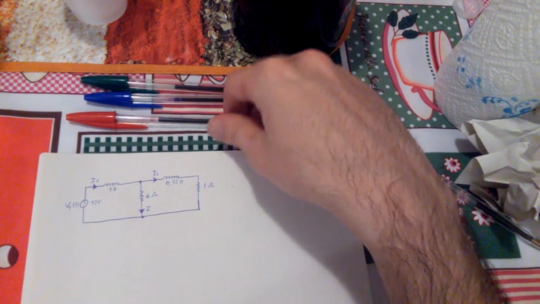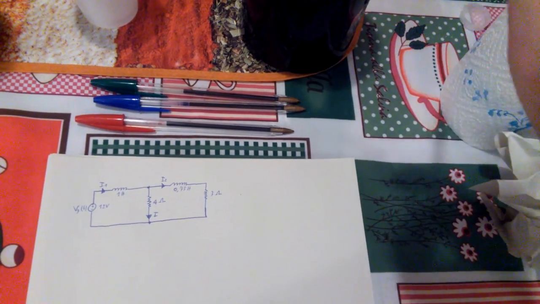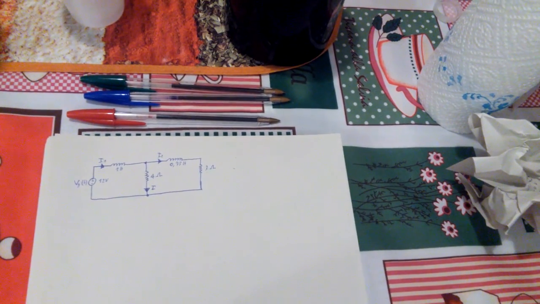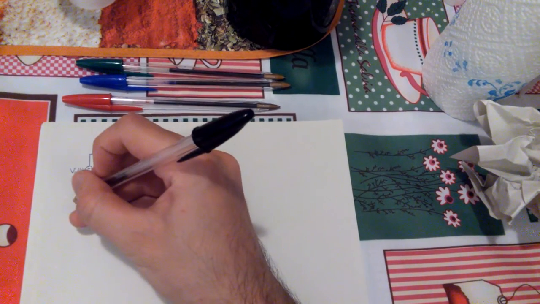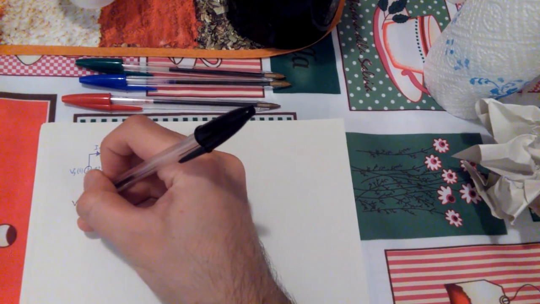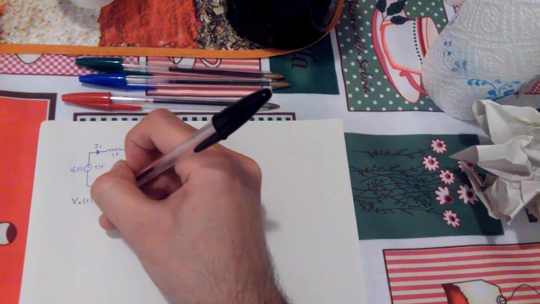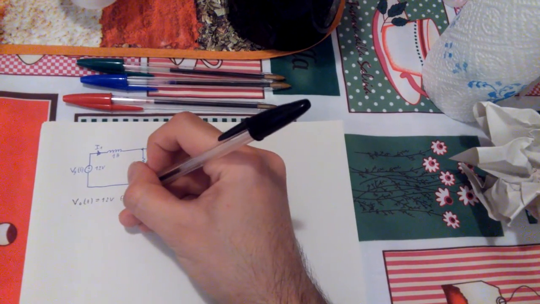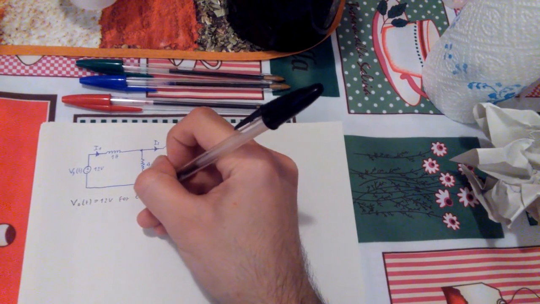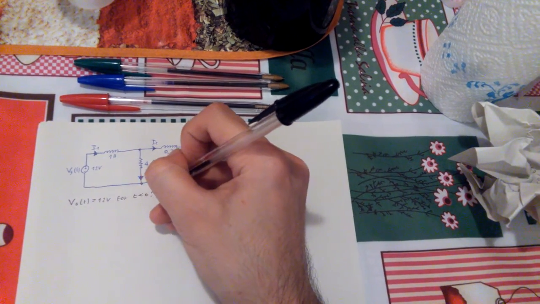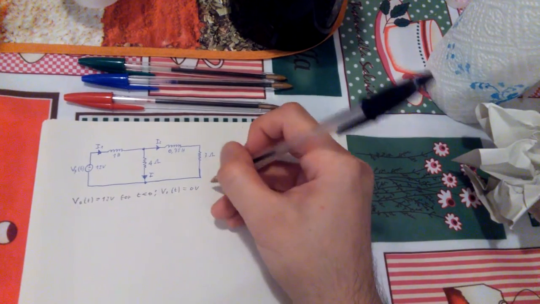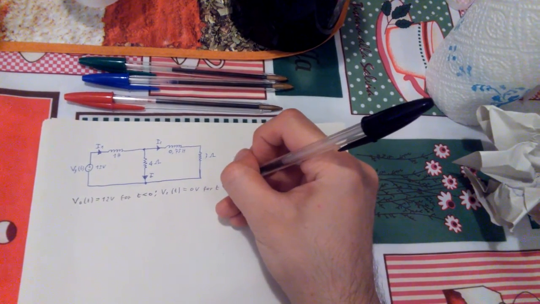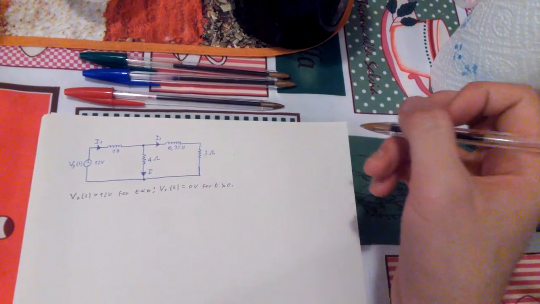Okay, so let's just say that the circuit has V0 of t equal to 12 volts for t less than 0, V0 of t equal to 0 volts for t greater than 0.